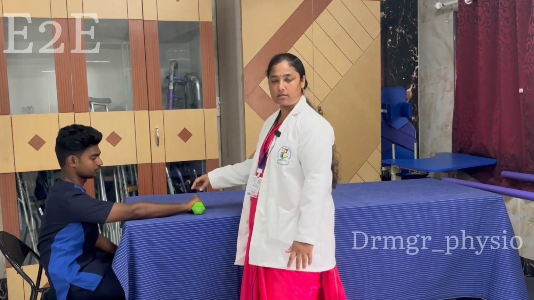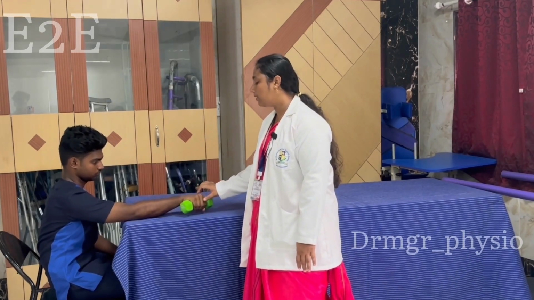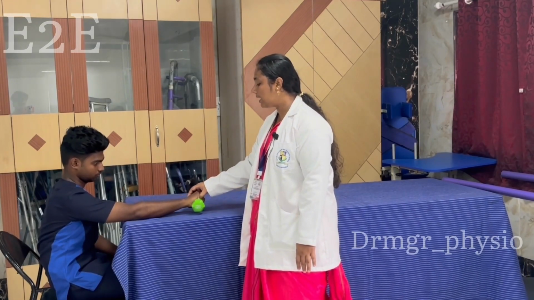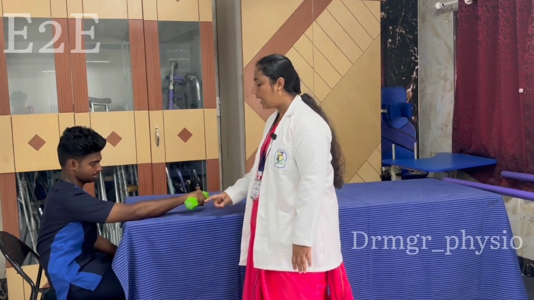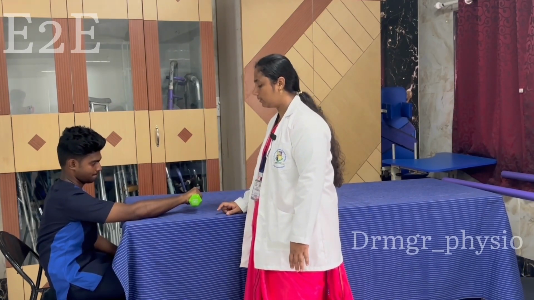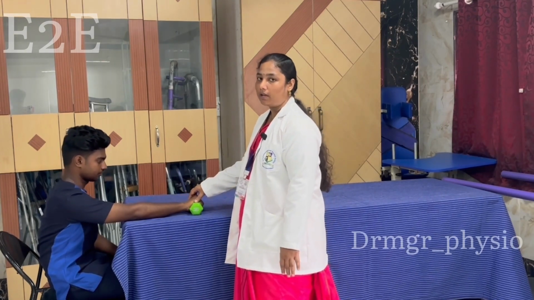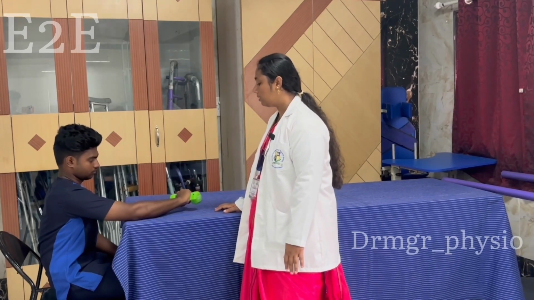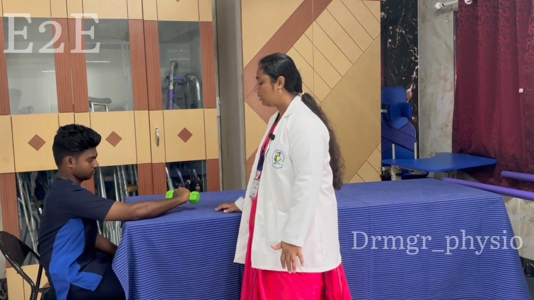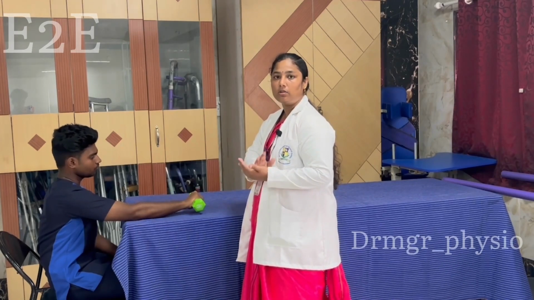After flexion and extension, now we are going to concentrate on the ulnar deviation, where the wrist will be in the neutral state, and then take it to the ulnar deviation, then neutral to the ulnar deviation. After this ulnar deviation, we are going to concentrate on the radial deviation. So whatever we do, we have to start from the neutral state to the full range of motion.